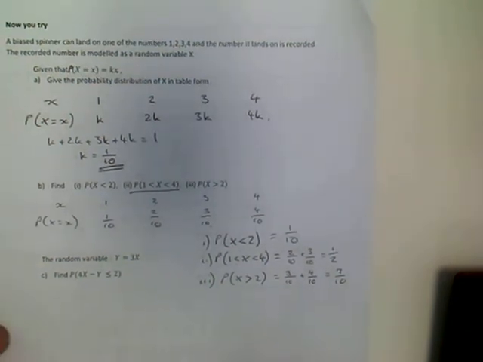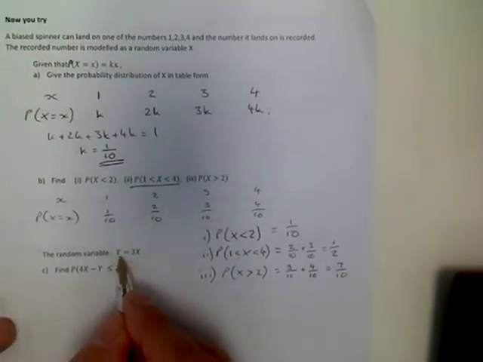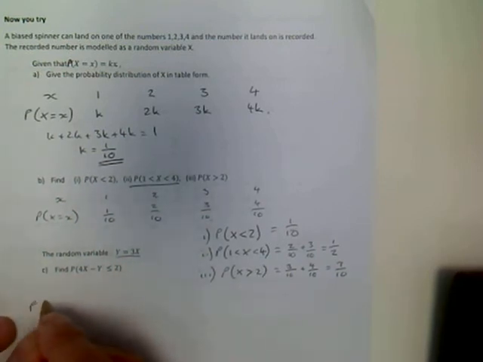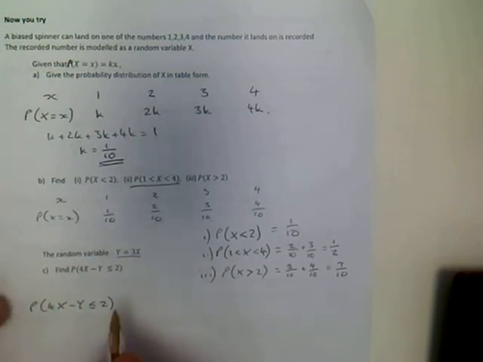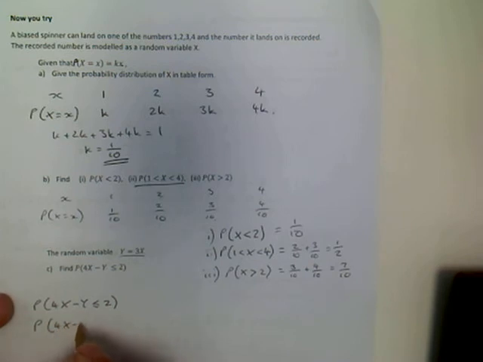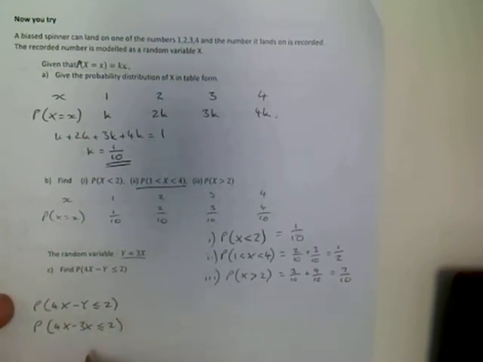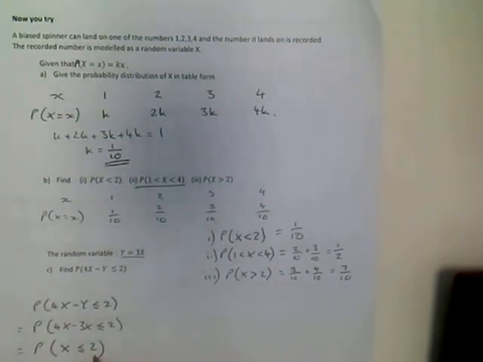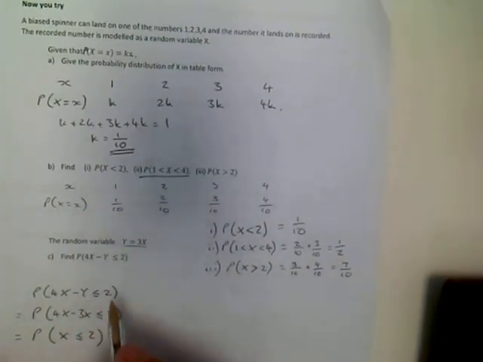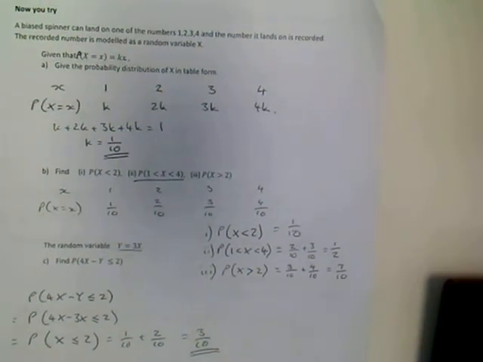And then we get to the random variable part. So this time y is equal to 3x, and I'm told that the probability of 4x minus y is less than or equal to 2. So I'm going to substitute my y in there, which gives x less than or equal to 2. So the probability of x being less than or equal to 2 is what I'm trying to work out. Now I can go to my probability distribution, and I can see that less than or equal to 2 is those two. So that is 1 over 10 plus 2 over 10, which equals 3 over 10. And that's the answer that you should have got. Okay, I hope that was helpful.